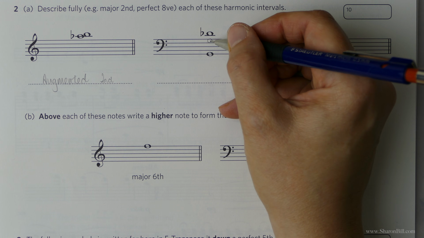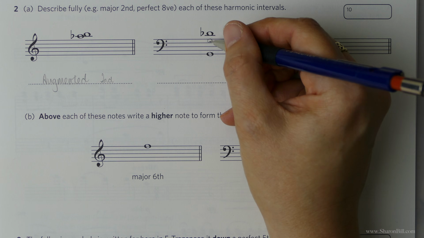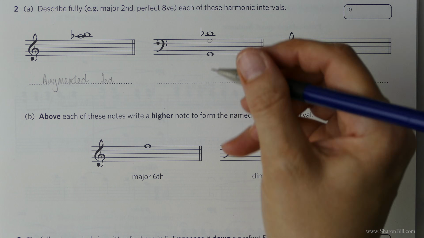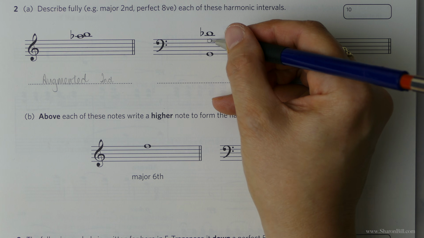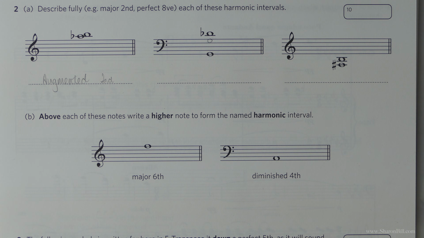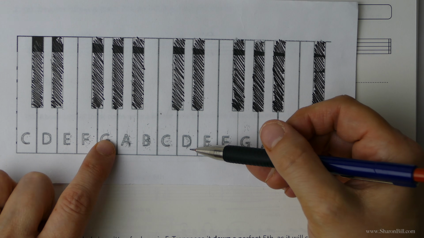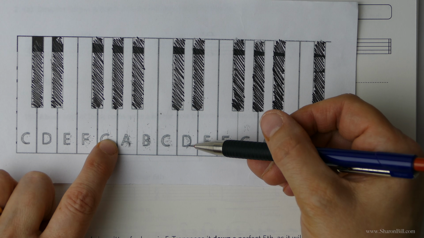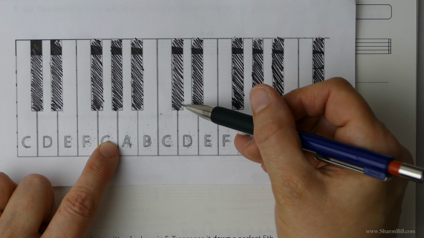So here we have 1, 2, 3, 4, 5. So we know we've got a compound fifth of some sort. So that's half the mark straight away. Now then, G to D is a perfect fifth. And then because of the D flat, we've made that perfect interval smaller, and so we've diminished it.